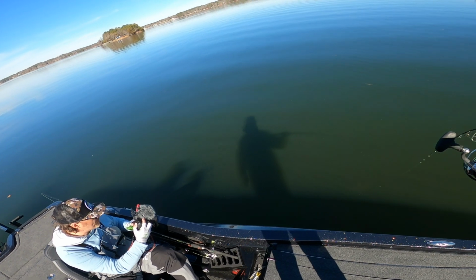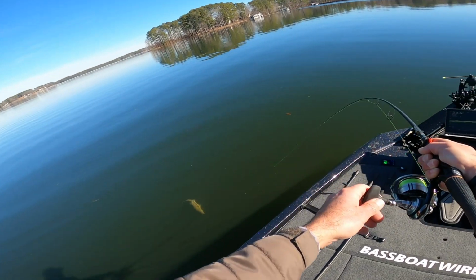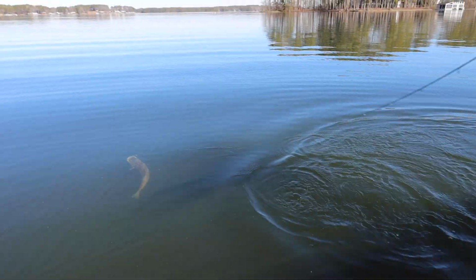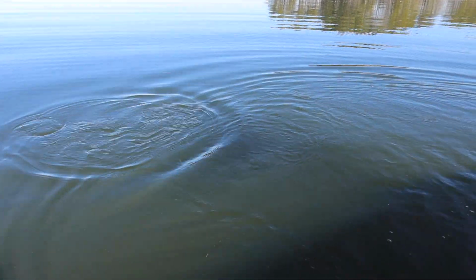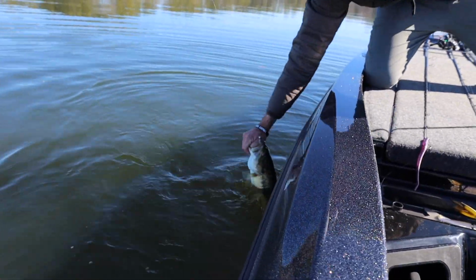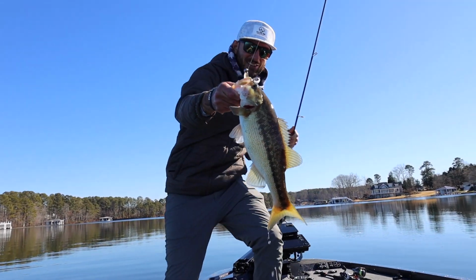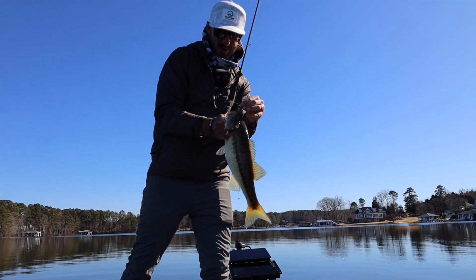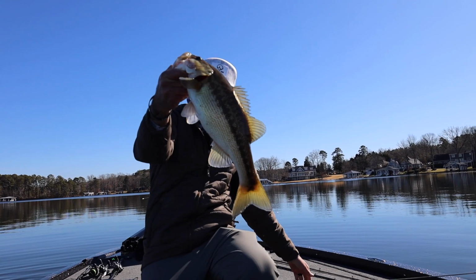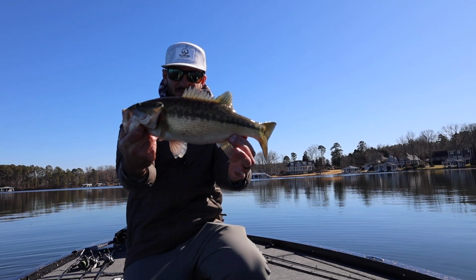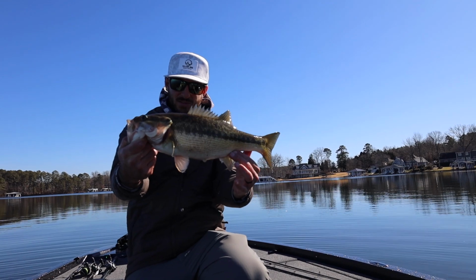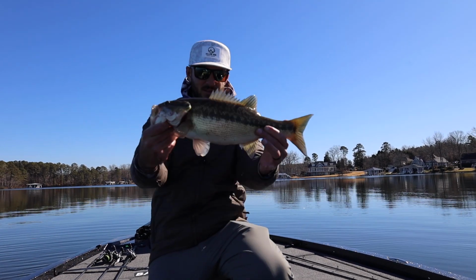I had to hold it down there in front of him for like 5 seconds. He finally got it. Got him. There we go. Finally got one to go. They're just super tight to the bottom with this cold water. So I had to hold it in his face for a bit, but that kind of clues me in, so hopefully we can figure out how to get a couple more of them. That's a nice solid one.